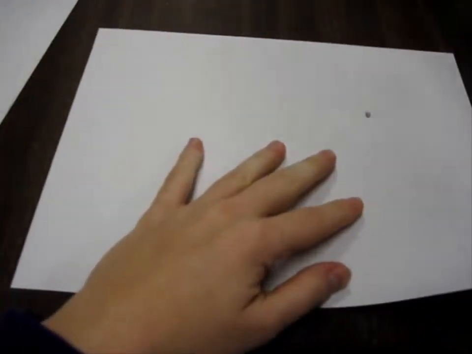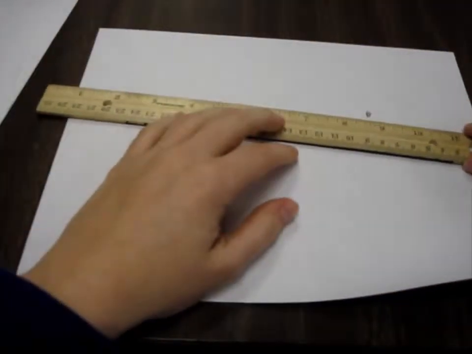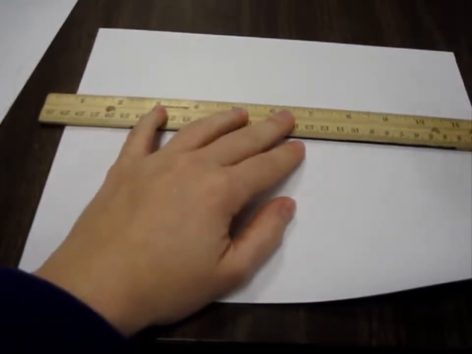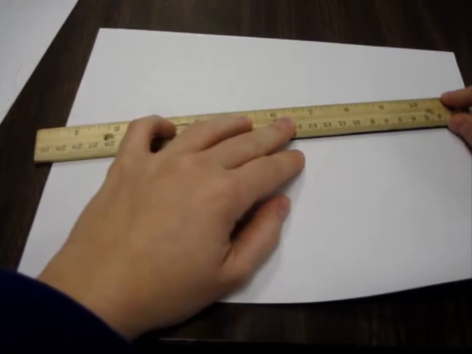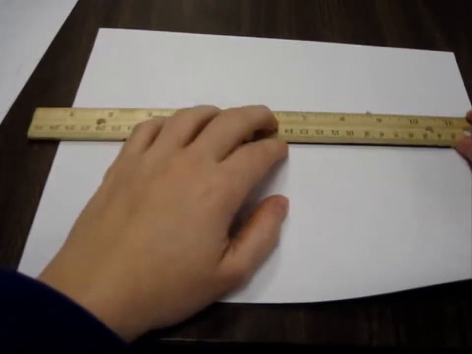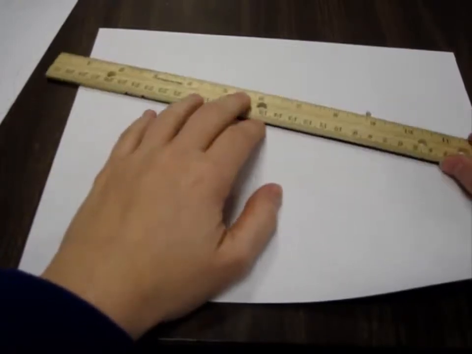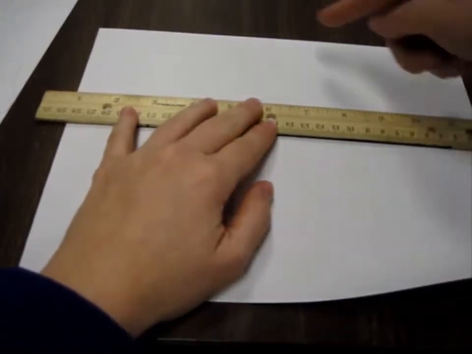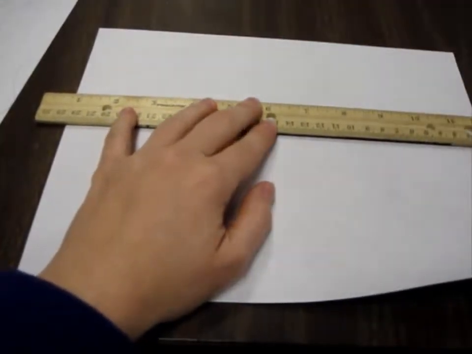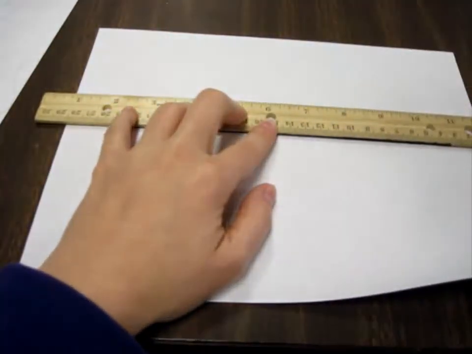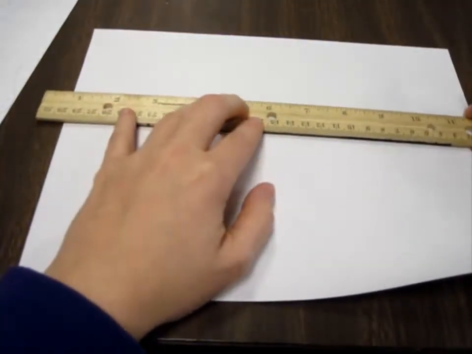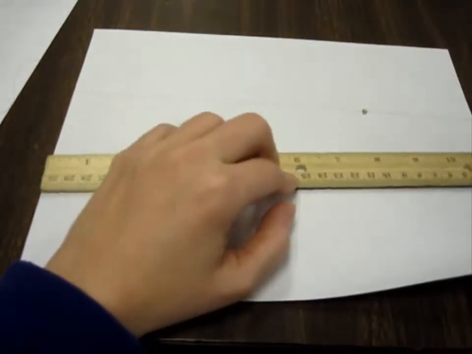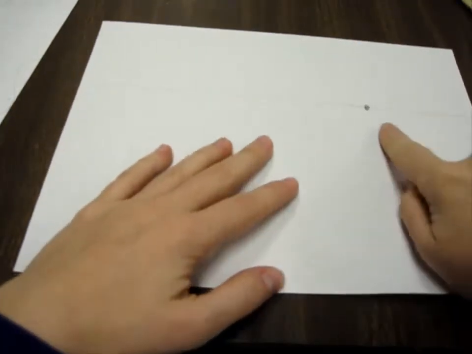So take your ruler and draw your horizon line. Now make sure your horizon line's not crooked, unless you want your horizon crooked, but you shouldn't. You want your horizon flat in this situation, so it should be the same as the top of your paper. It didn't even work. Just a second. There we go. So now I have my horizon.